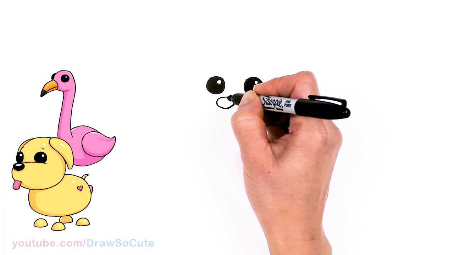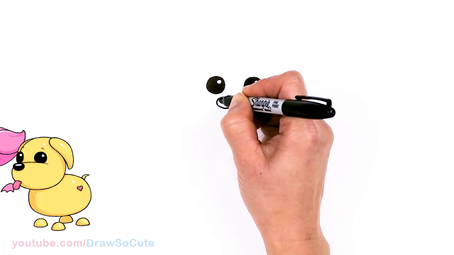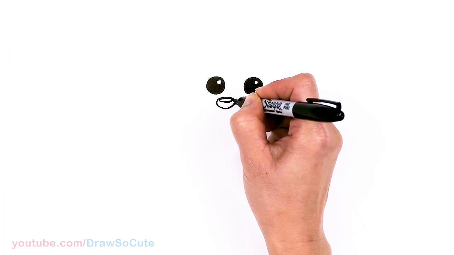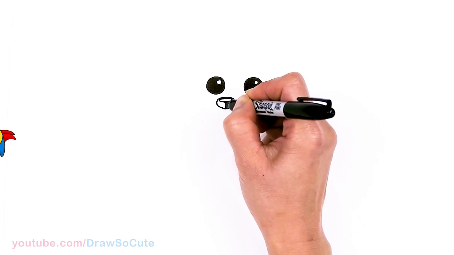And then for the nose, we're just going to give it a little highlight right here at the top. So just an oval. And shade everything else in.